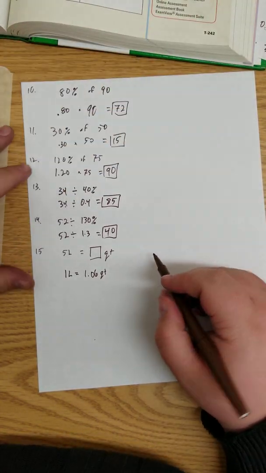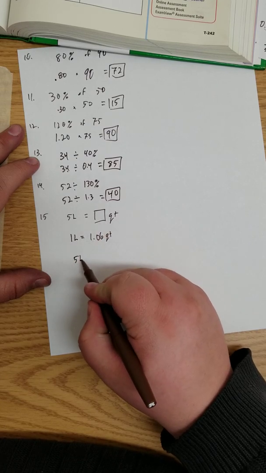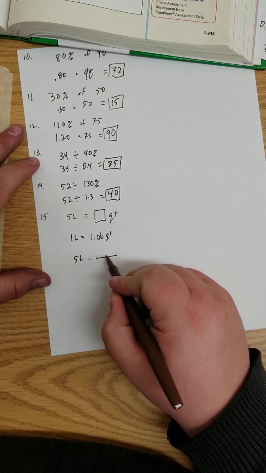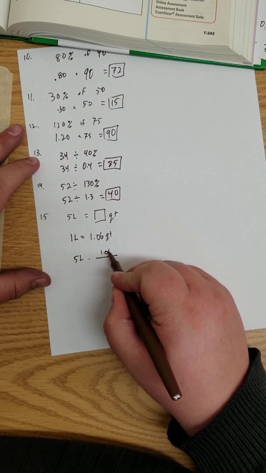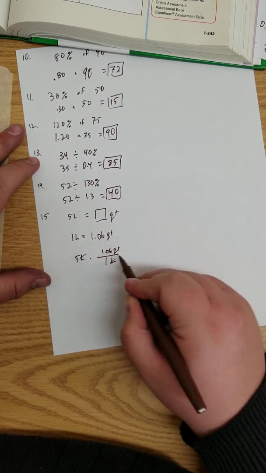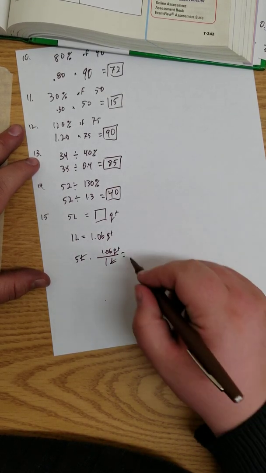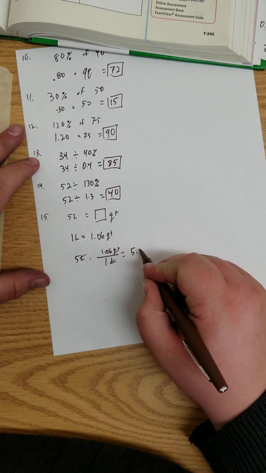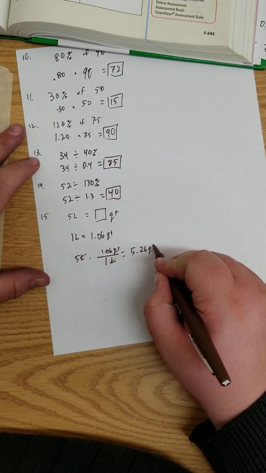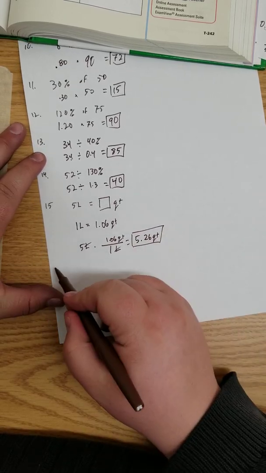So we set this up. We change this to be 5 liters times a fraction, 1.06 quarts to 1 liter. These liters will cancel out, and we are left, when we multiply this, 5.3 quarts is the answer.